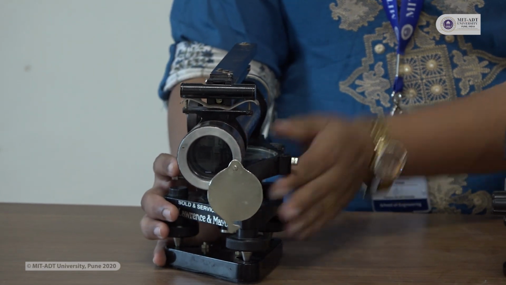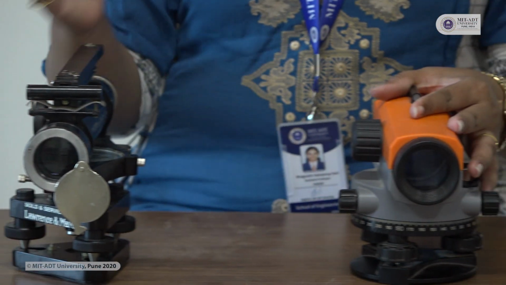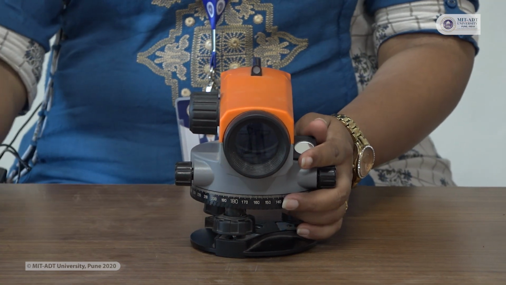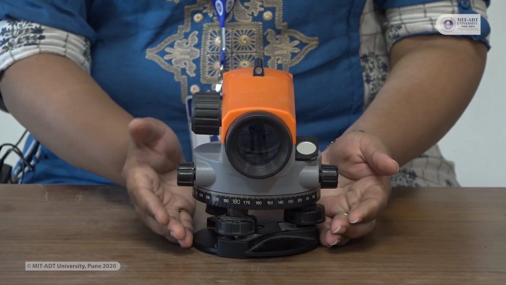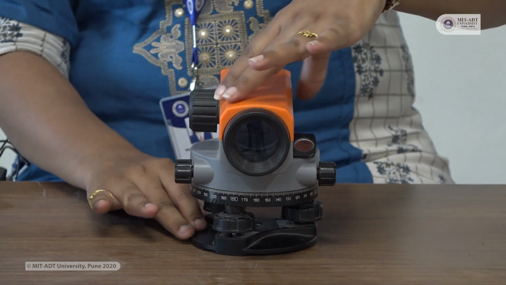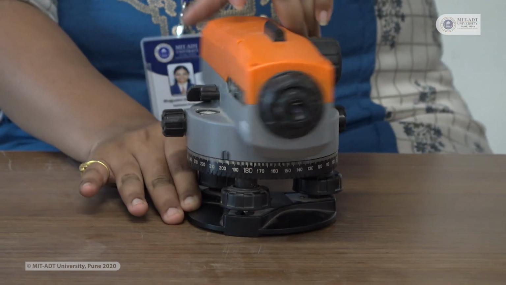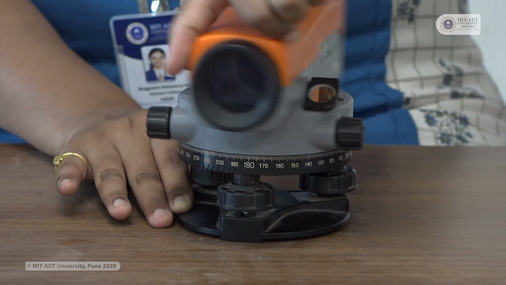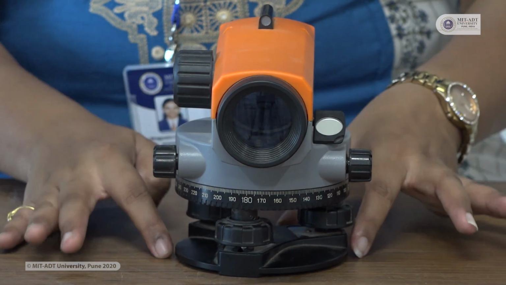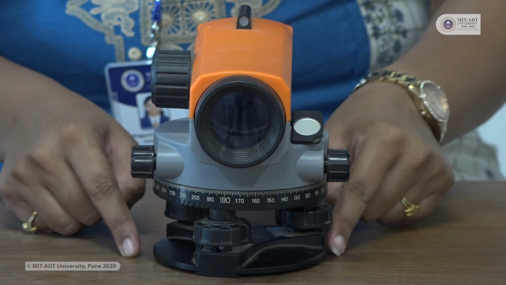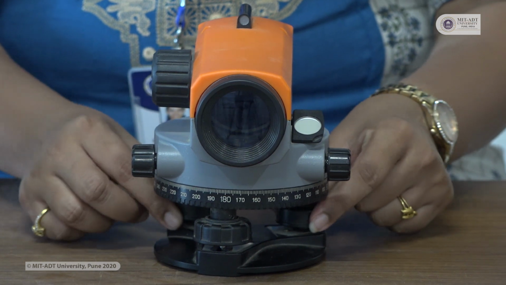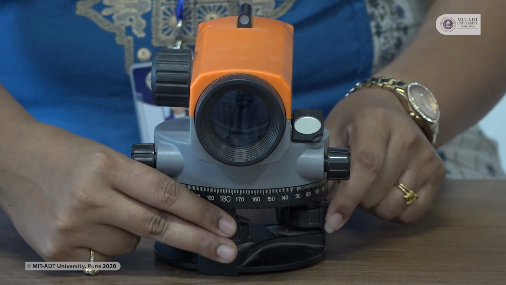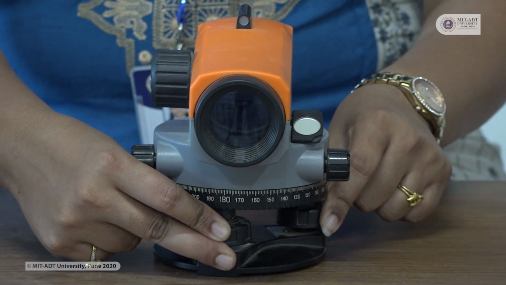But today we are going to use this auto level. I will explain to you in detail what this auto level is. This auto level we have to use for our practical. In this auto level we will start from the end points. At the bottom you can see that one ring is provided, and on that ring this instrument is moving. This ring which is fixed at the bottom is known as the leveling head. This leveling head is provided with 3 foot screws. These are 2 foot screws, and this one is 1 foot screw. These 3 foot screws are used for leveling of the instrument.